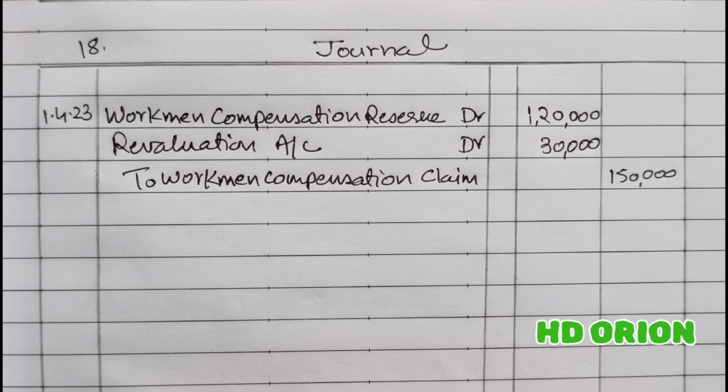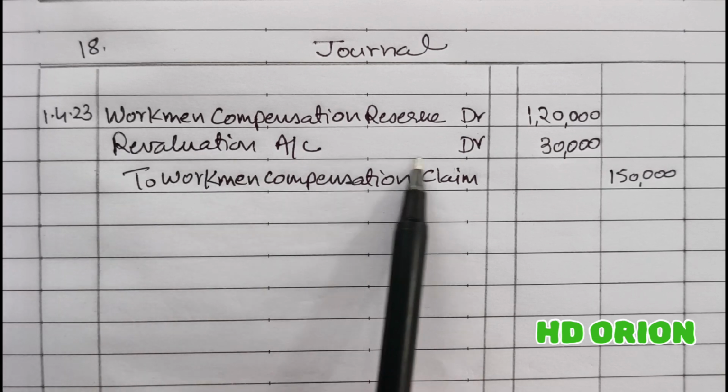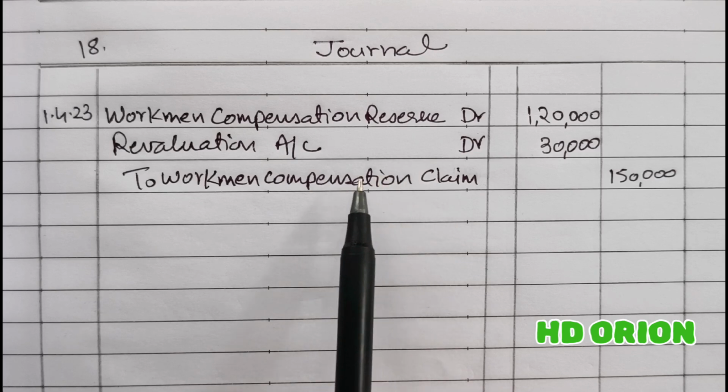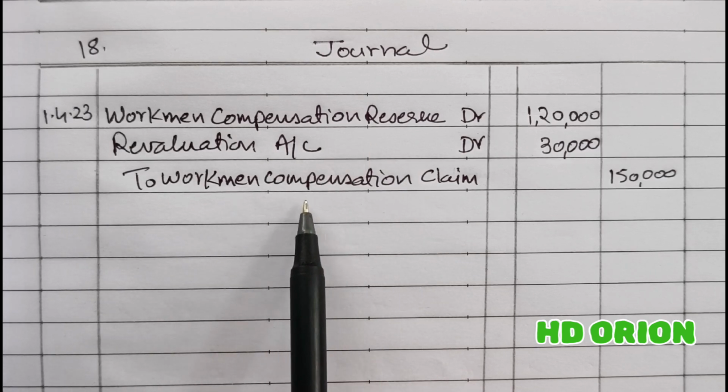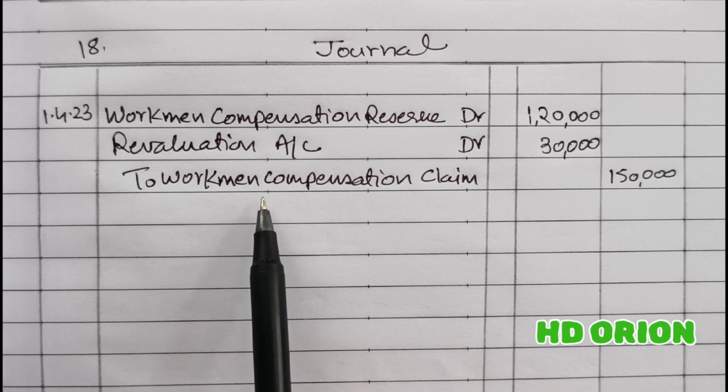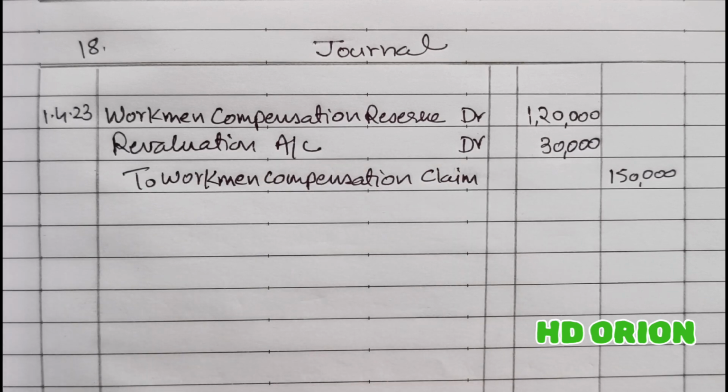Revaluation account is also called profit and loss adjustment account, because in it increases or decreases in assets and liabilities are recorded. But for the time being, we should only understand that any excess amount beyond the reserve as a claim against the reserve is to be transferred to the revaluation account.